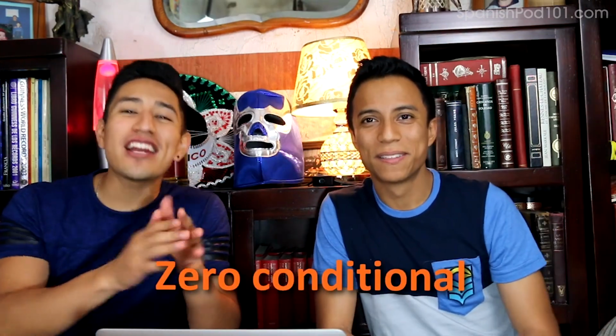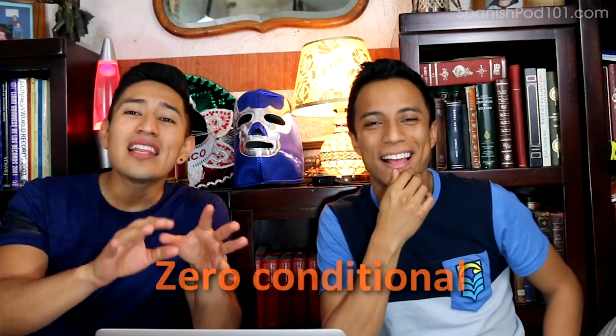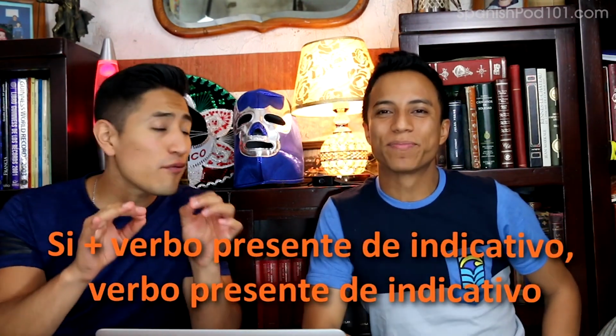Okay guys, so the first one is the zero conditional. And the structure for this conditional is the following. Si followed by un verbo en presente de indicativo, coma, y un verbo en presente de indicativo. Okay, so this zero conditional works the same as in English. It talks about something that is always or usually true. Okay. For example, we have this common one.